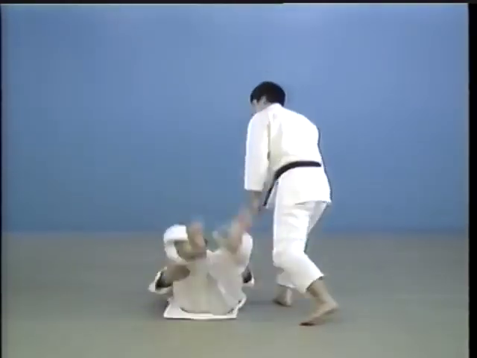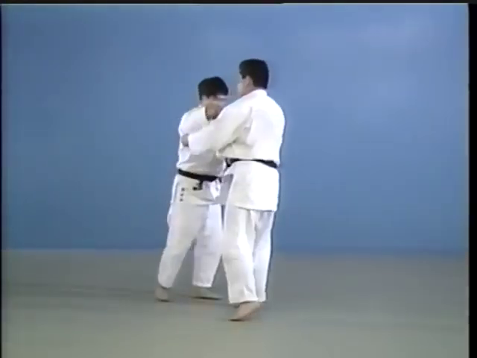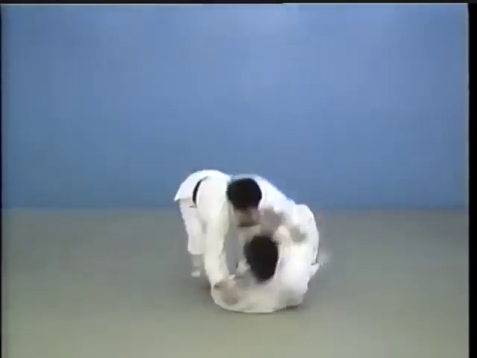You first try an uchimata, then the moment your opponent tries to defend himself, leaning backward, you turn it into Kosoto Gake.